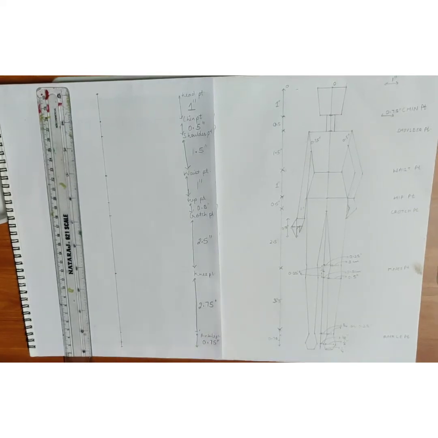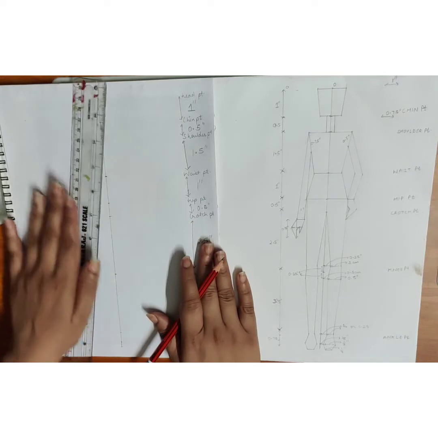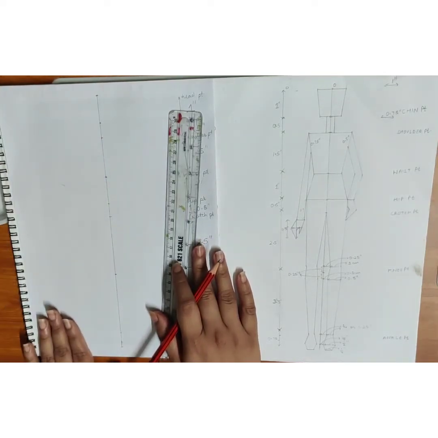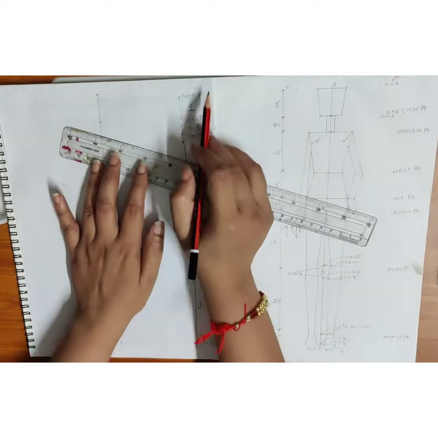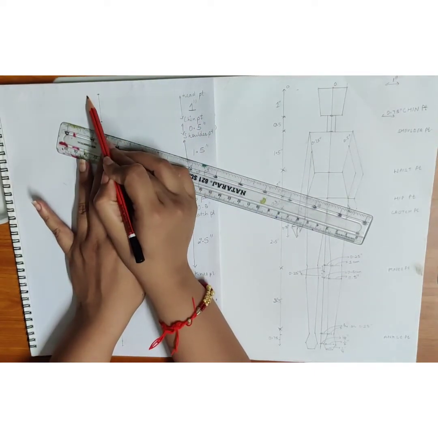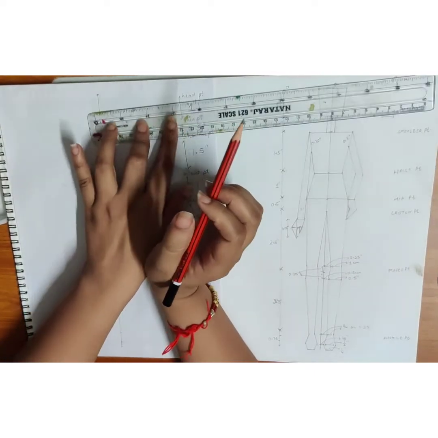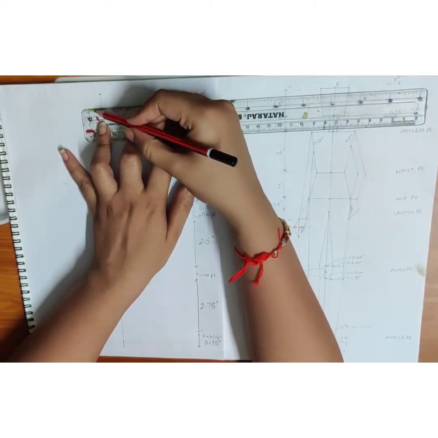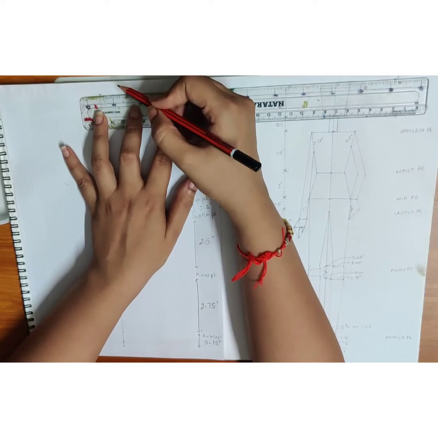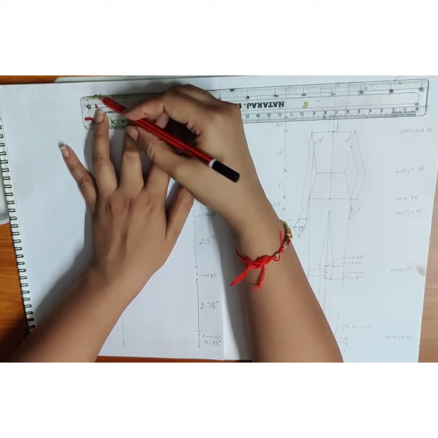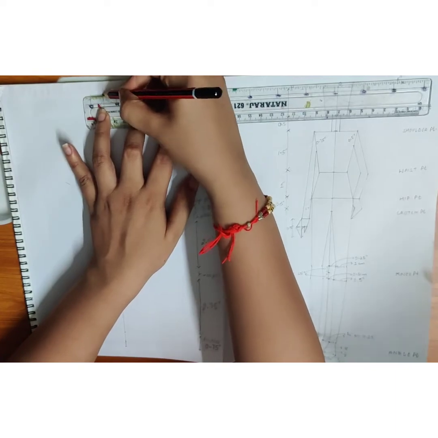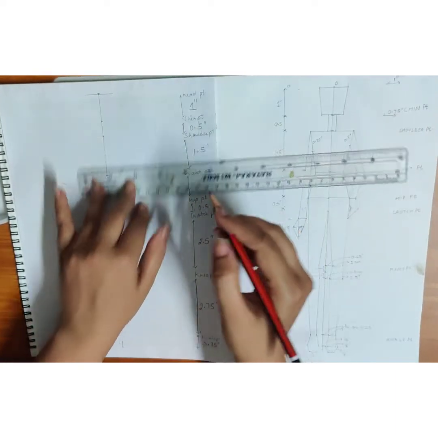Let's start with widthwise measurements. I'm going to write widthwise measurement this side of the line. Let's start with head point. So total width of head is 1 inch. Now we are going to divide 1 inch into 2 equal parts, which is ½ inch, and we are going to mark ½ inch at the left side of this vertical line and ½ inch at the right side of this vertical line.